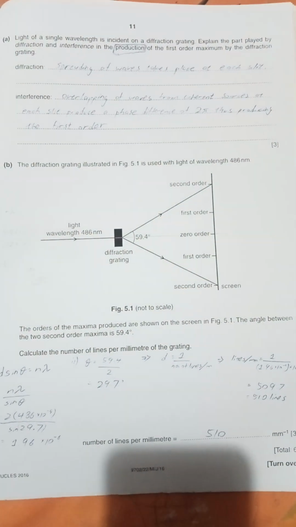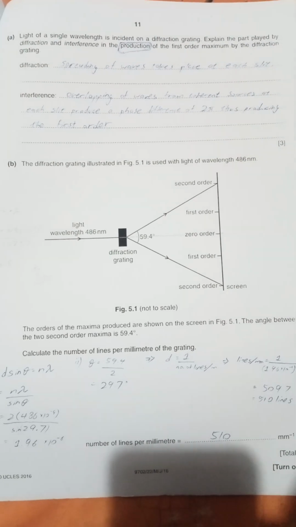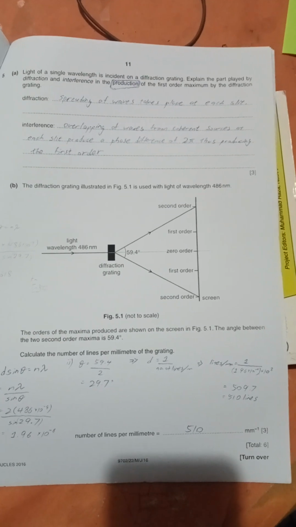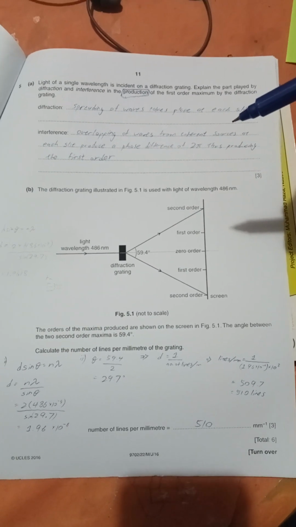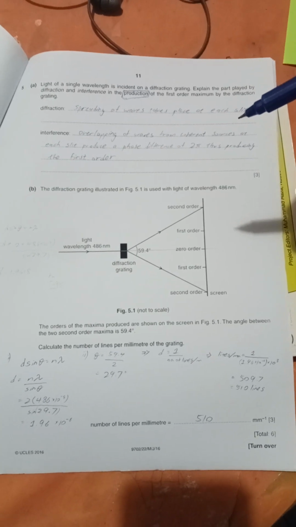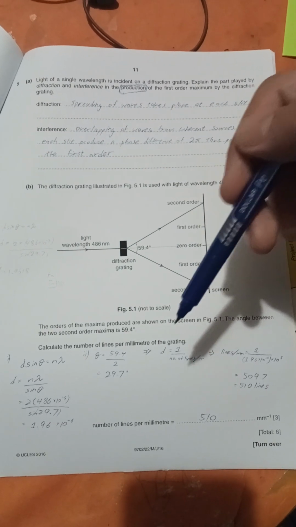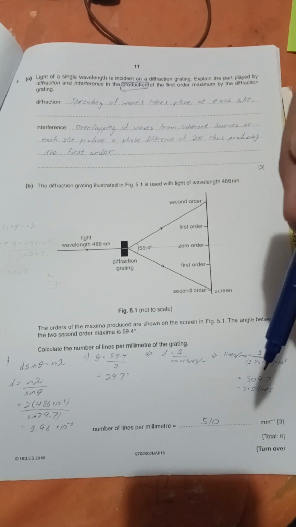The next question is related to light, in which we will be first identifying diffraction and interference. So after doing that, we will be using the formula d sin θ = nλ to solve the further questions, and in which step by step we can finally get the number of lines per millimeter.